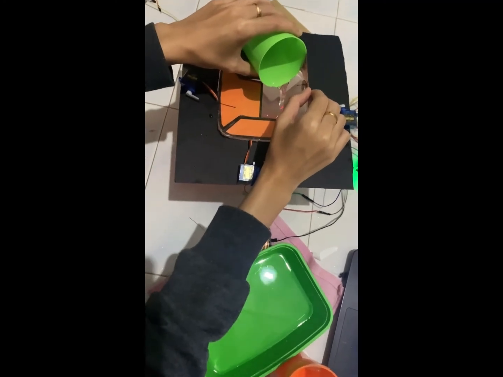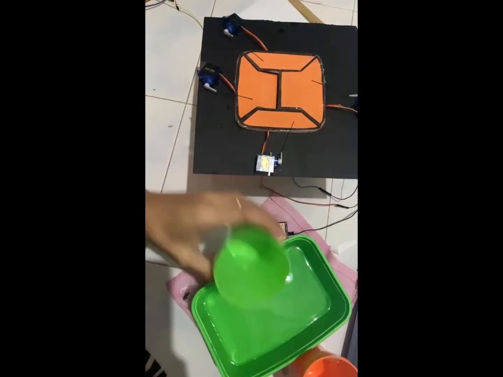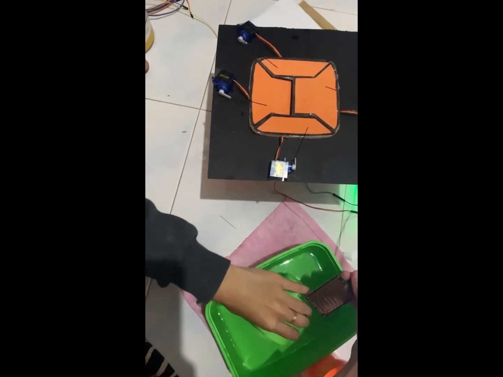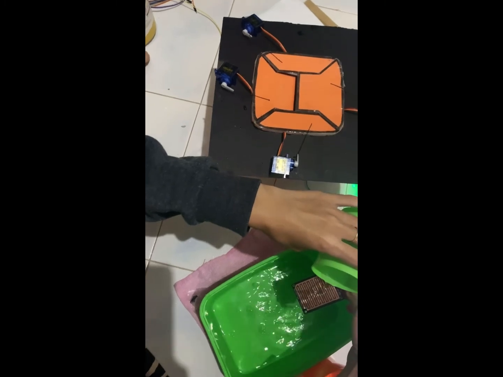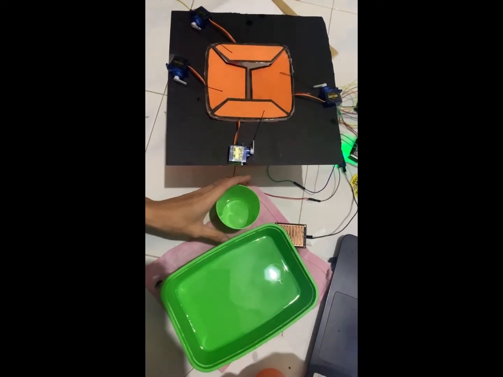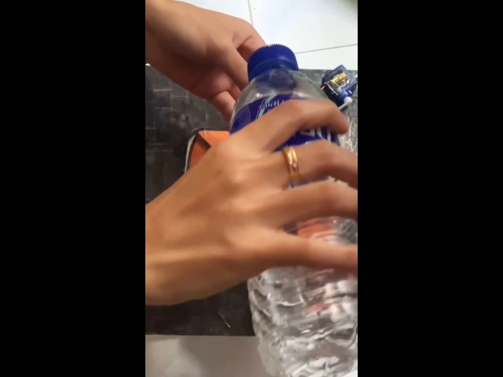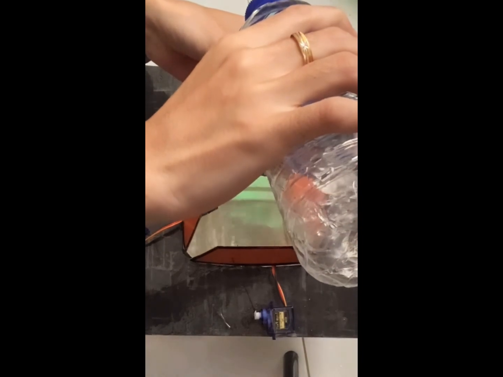Okay, now I fill the tank. I fully fill the tank with water, and then I try to flow the water directly onto the sensor, and you can see the door will not open. So here I remade the video to show you the illustration of the rain.